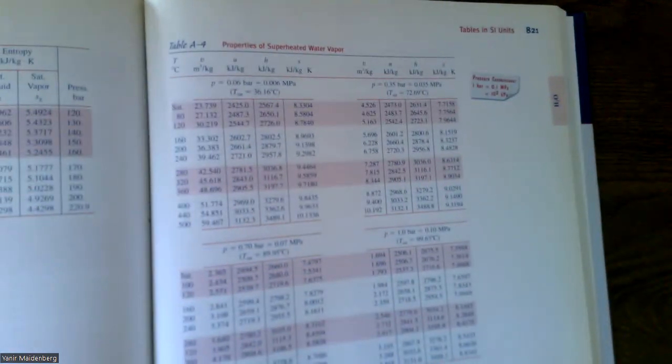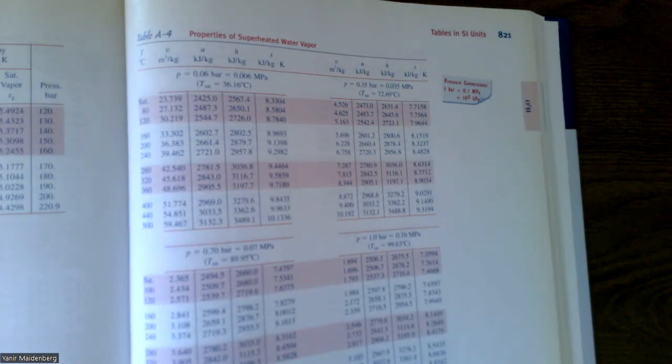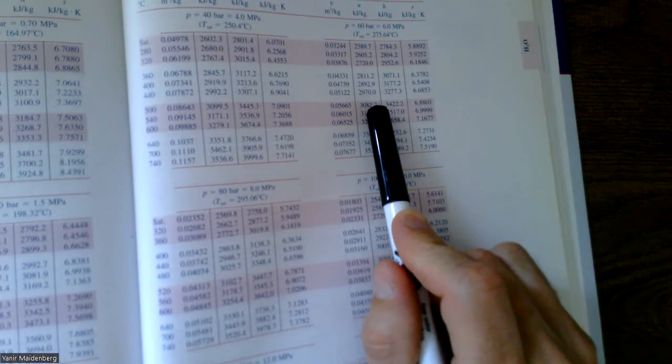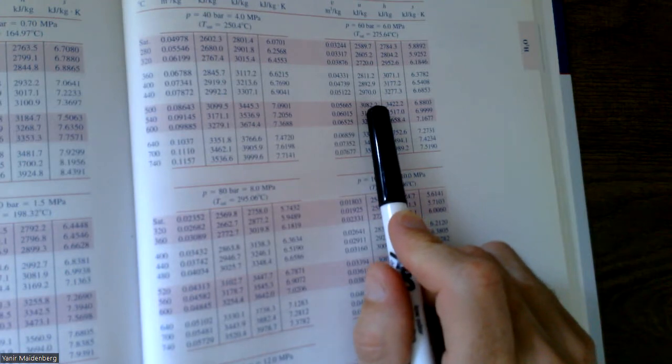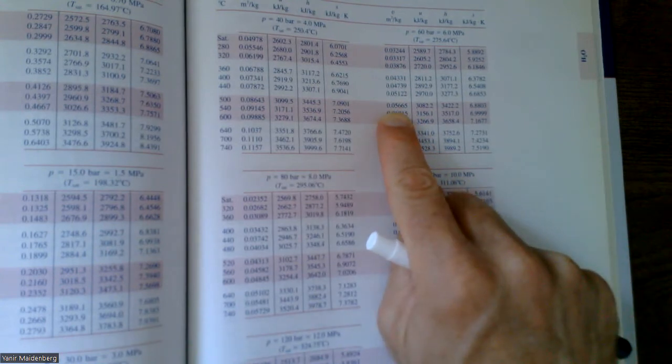So we're going to go to this table here, which discusses superheated water vapor. And we're going to look at pressure of 60 bars. So you can see here, these are pretty low. So I'm going to keep going until I reach 60 bar, which is right here. And I need a temperature of 500 Celsius, which is this first pink thing here. So that means that I know my specific volume right there, and I can make a readout of that.